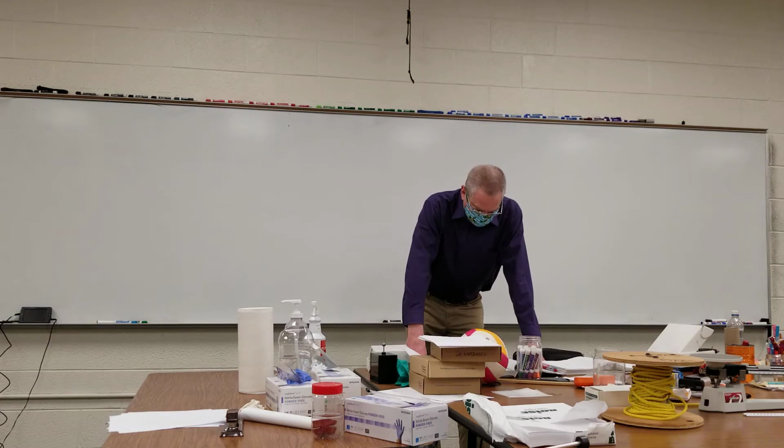A conducting rod carrying a total charge of 9 microcoulombs is bent into a semicircle, and there's a picture. With its radius, the center of curvature at the origin, charge density is given by that equation. Find the magnitude of the electric field on a 1 microcoulomb charge placed at the origin. All right, so the charge they put at the origin is irrelevant.